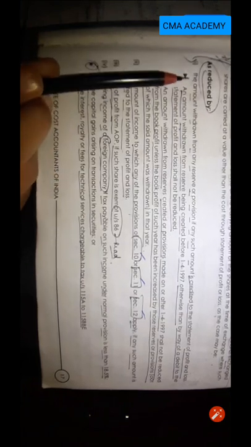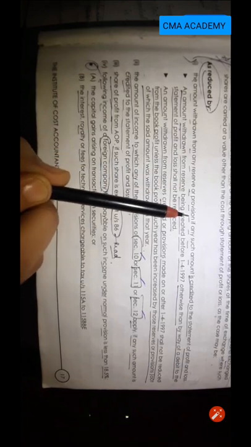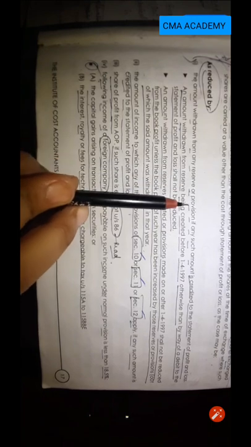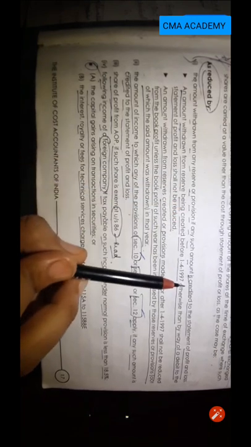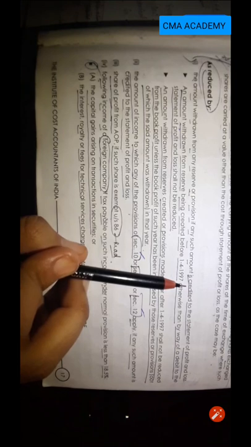In the first point, the amount withdrawn from any reserve or provision, if any amount is credited to the statement of profit and loss account. That means if any amount is withdrawn from any reserve or provision and that is credited in the profit and loss account, that amount increases our current year profit.